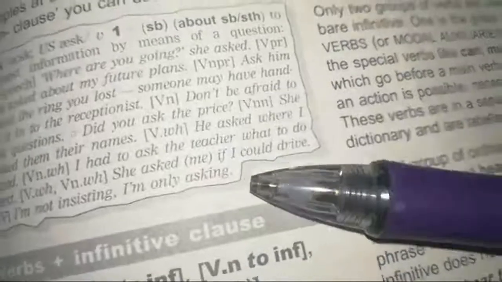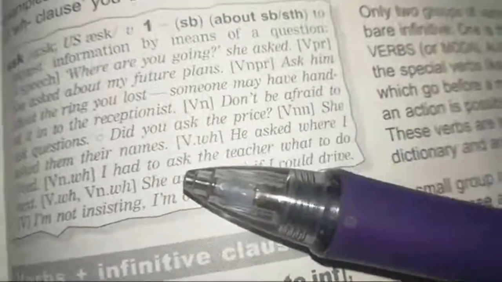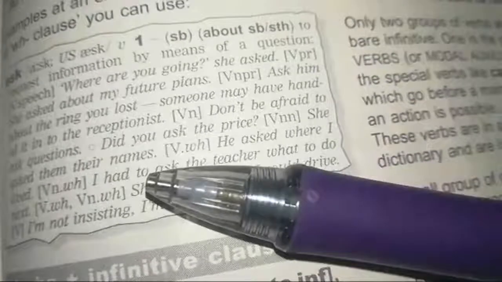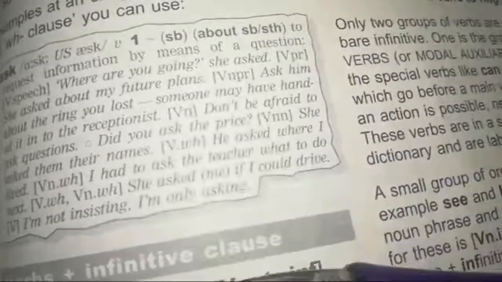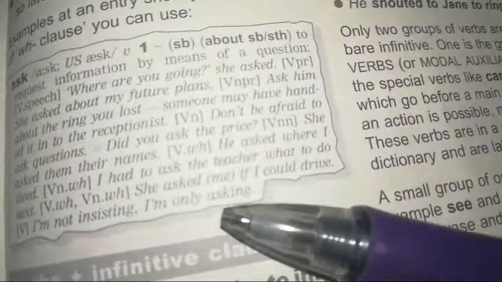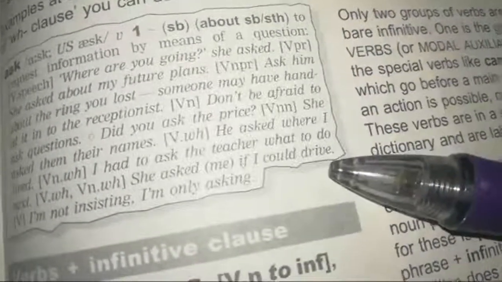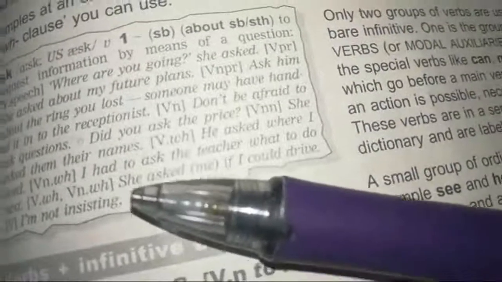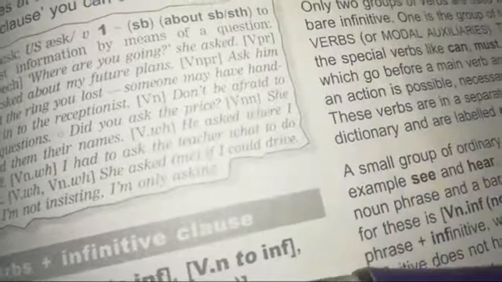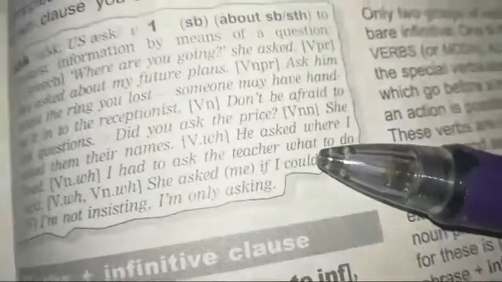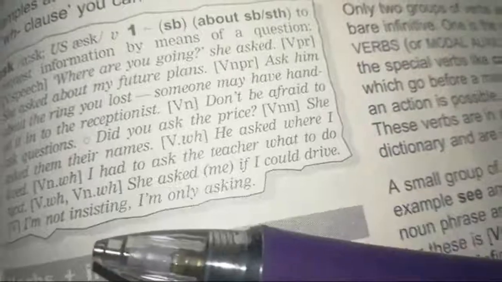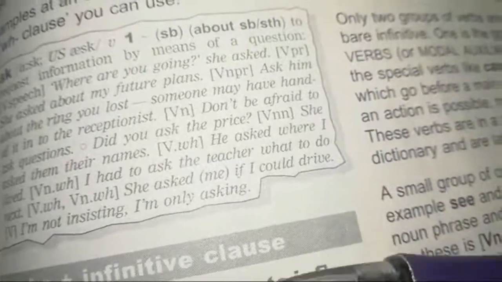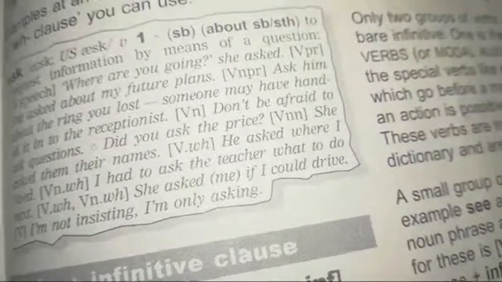V wh: He asked where I lived. VN wh: I had to ask the teacher what to do next. V wh, VN wh: She asked me if I could drive. V: I am not insisting. I'm only asking.